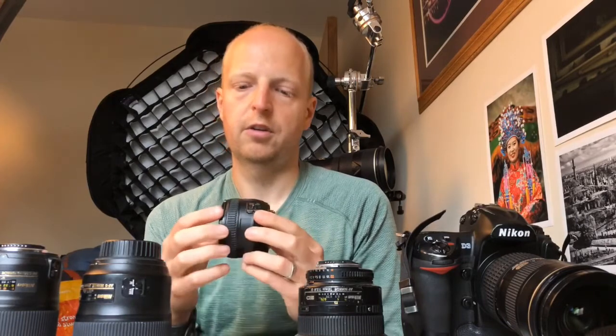Within that, you have a prime lens, and all a prime lens means is that the focal length of the lens doesn't change. It's a 50mm, it stays at 50mm. The other type of lens that you get is a zoom lens.